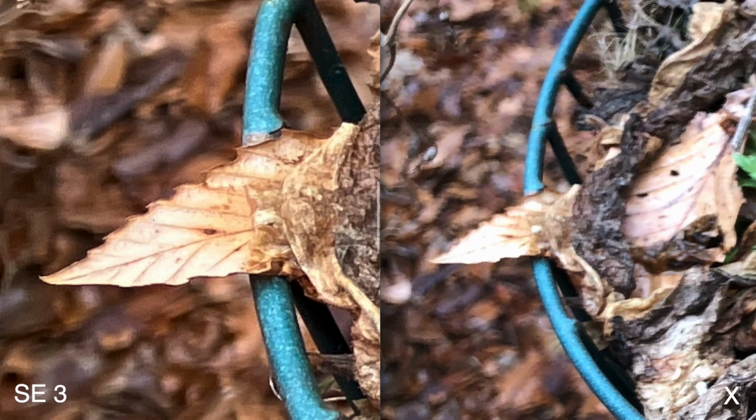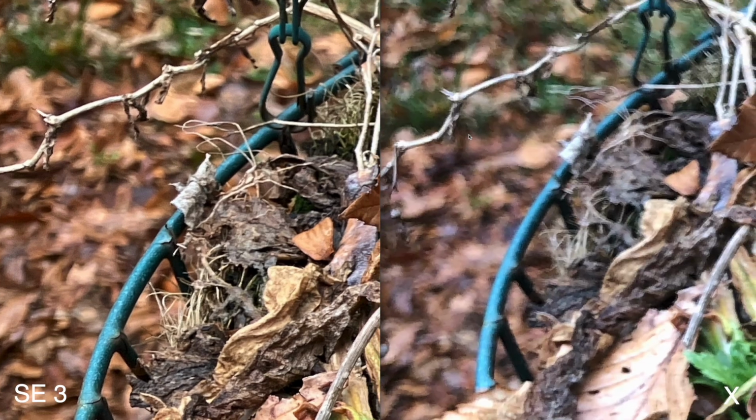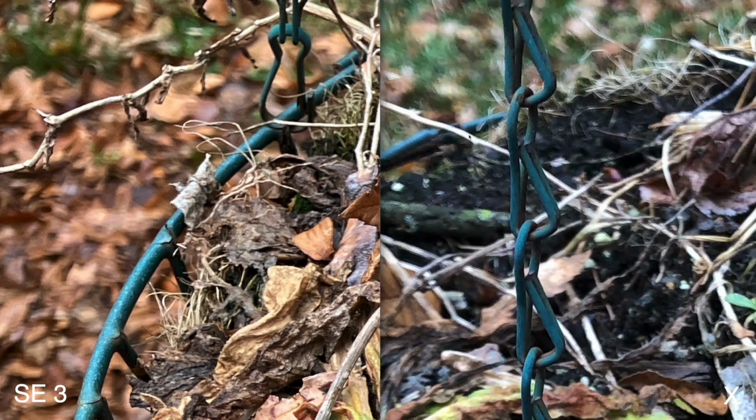And the iPhone 10 just doesn't really do that good of a job anymore, which is kind of a sad thing. I love the iPhone 10, but the camera here just does not really look that good.